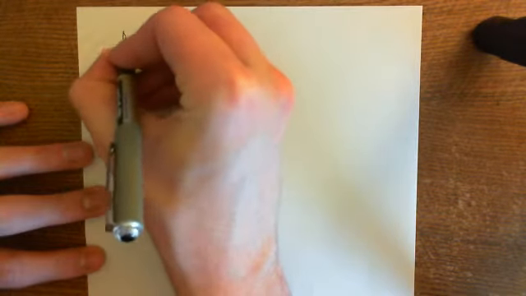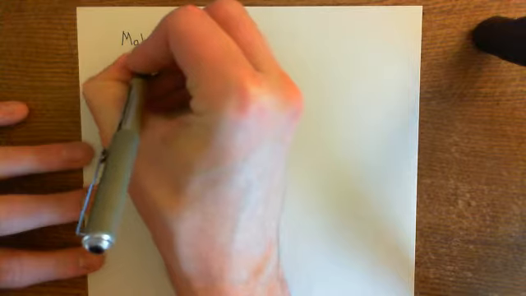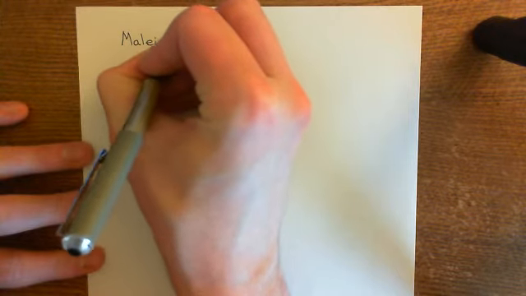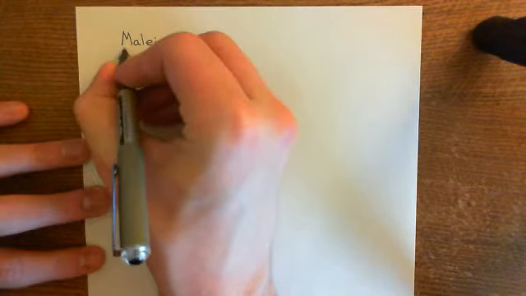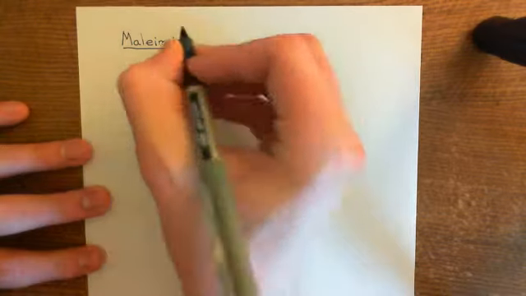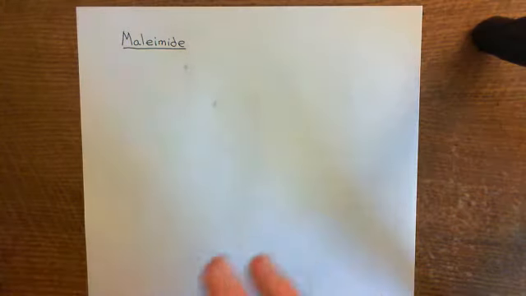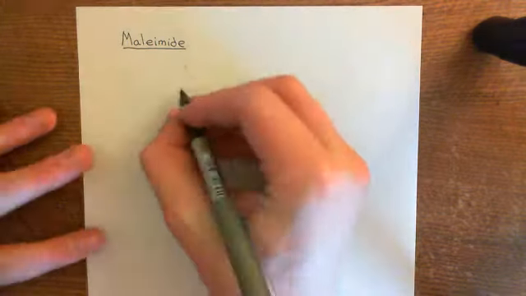So let me show you the structure of N-ethylmaleimide, and then I'll show you how it binds to cysteine residues. Now, we'll start off with the structure of maleimide first. Okay, and this is a really quite beautiful molecule. If you like chemical structures, this will impress you. It's a beautiful, beautiful molecule.